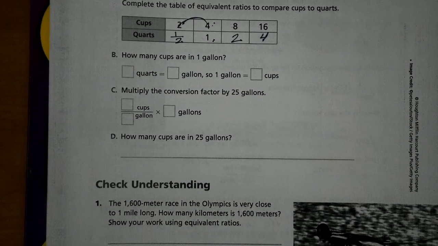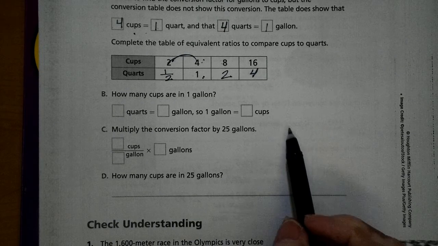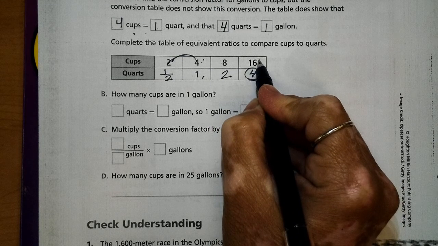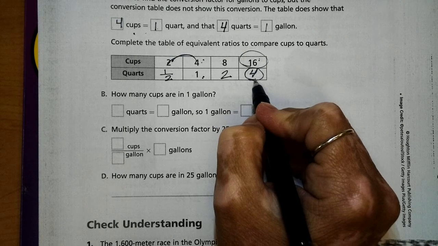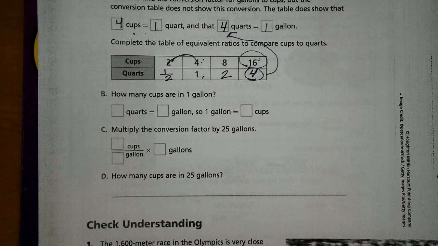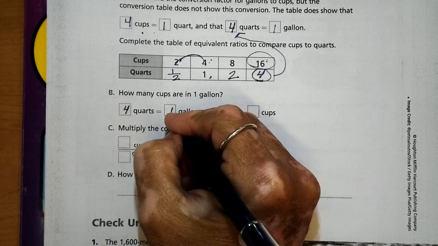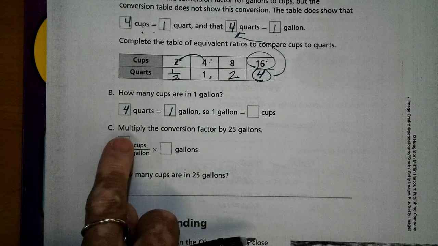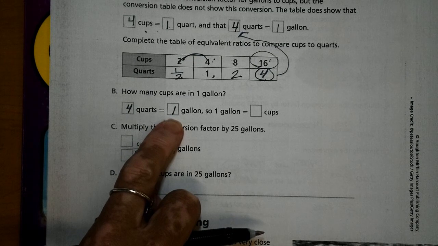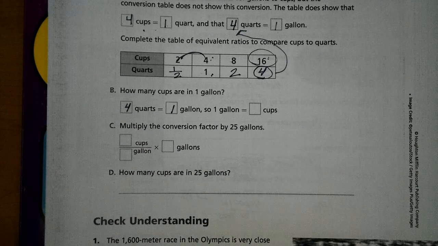All right. So B says, how many cups are in 1 gallon? Well, we can figure that out, right? Because if 16 cups is 4 quarts, we know 4 quarts is 1 gallon. Right? So on B, the first box is 4, the second box is 1. So if 4 quarts is 1 gallon, we know that 1 gallon is how many cups?